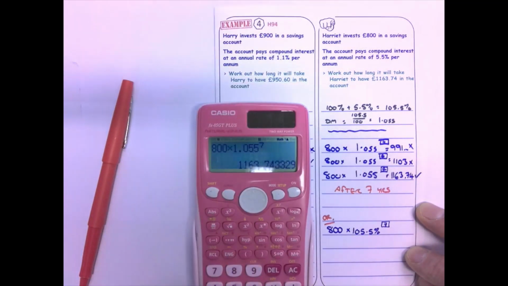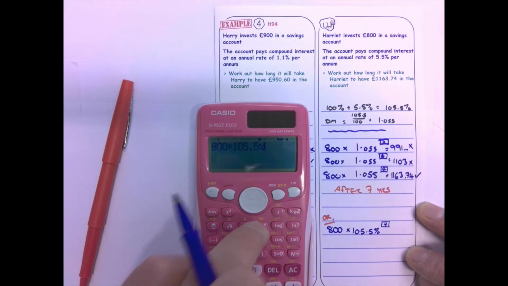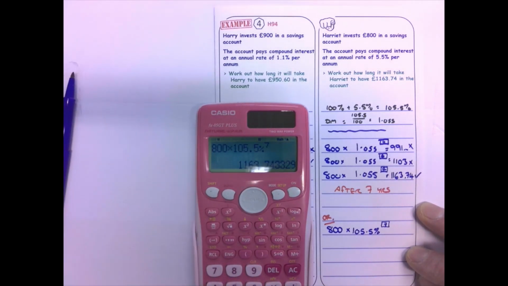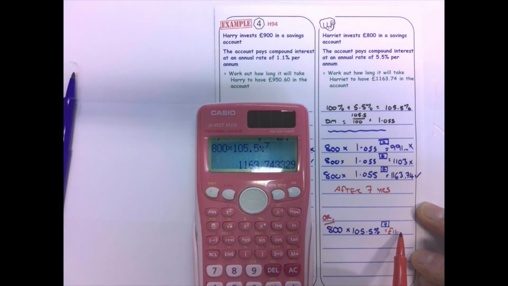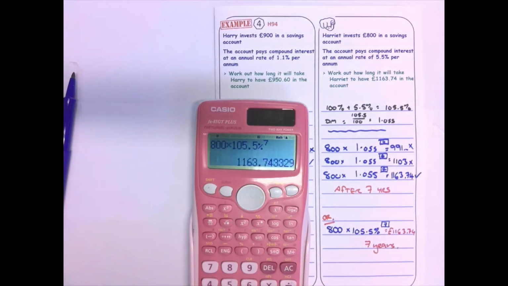Right. So 800 times 105.5, don't forget the percentage button, don't forget to take it to 7 years, and it gives you your answer. Okay, we're done.